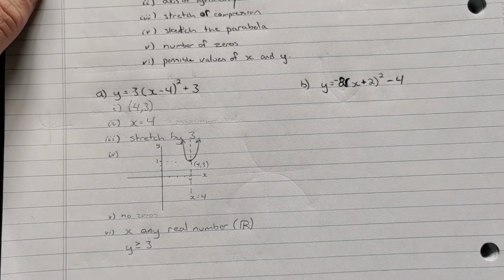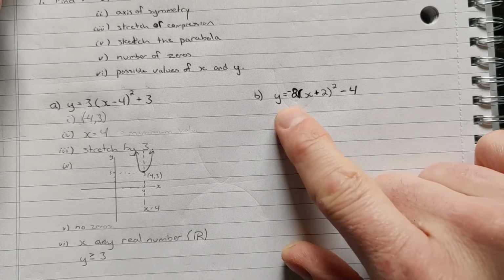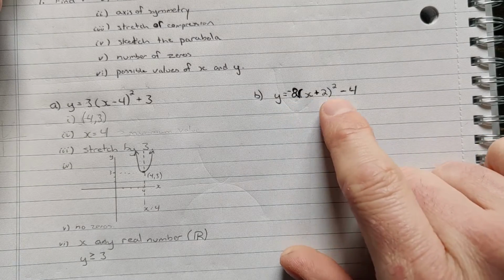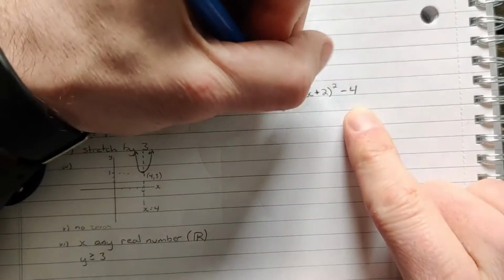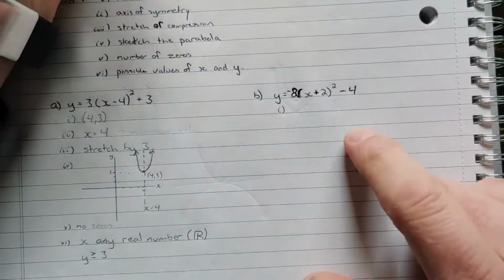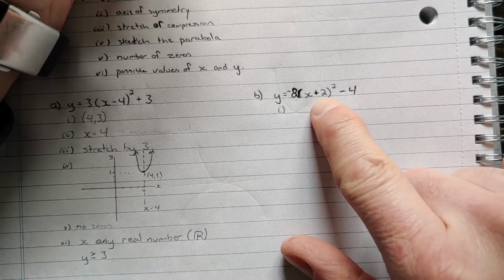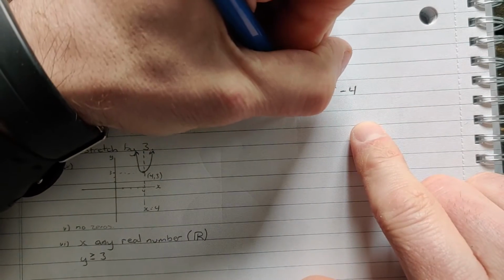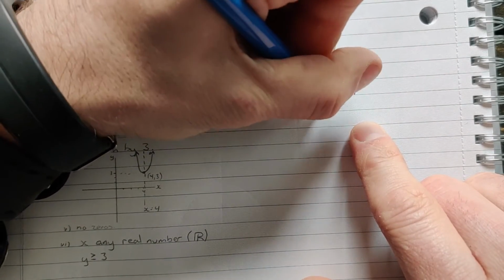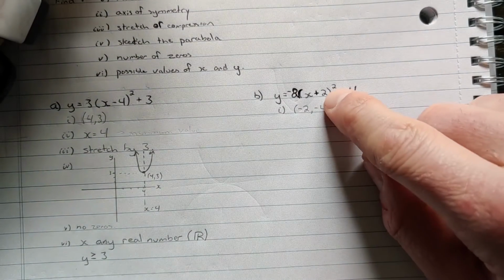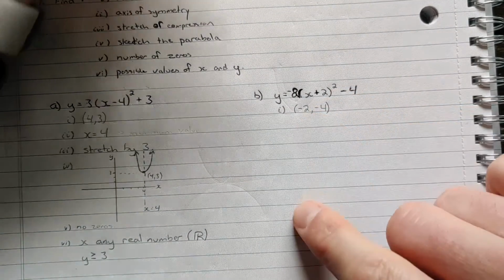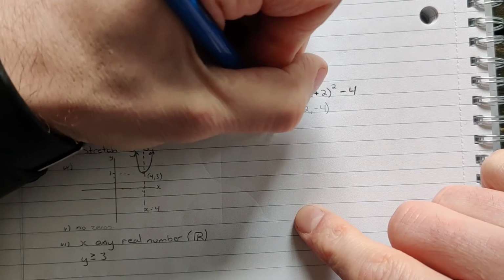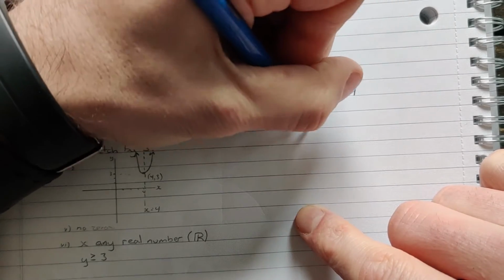So looking at the next one here, we have y equals negative 8 times (x plus 2) squared minus 4. So our vertex here is negative 2, negative 4. Again, that sign inside the bracket switches when it comes out. Our axis of symmetry is x equals negative 2.